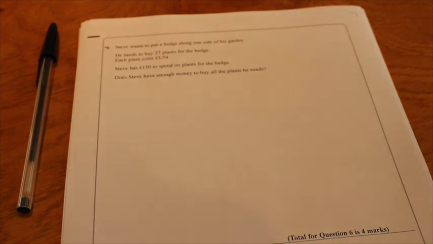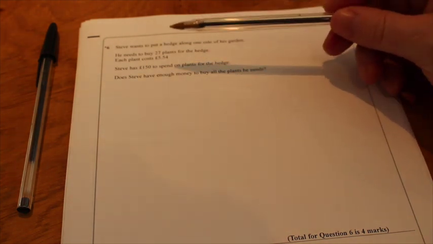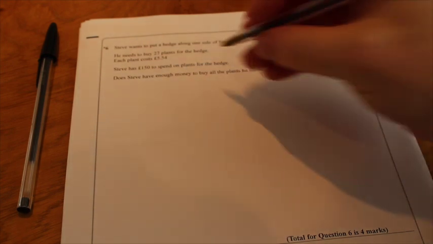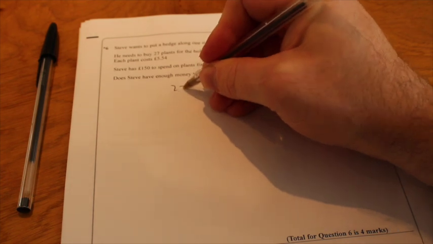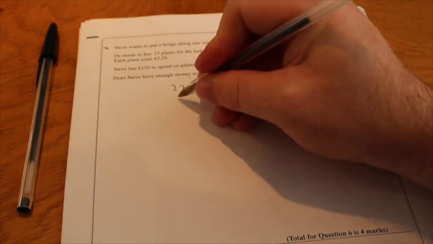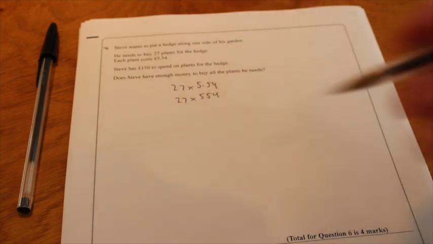So, there's 2 things here. One is working out how much he needs to spend on plants. So obviously if you've got 27 plants, each plant costs £5.54. That's going to be a multiplication. So we're going to do 27 times £5.54. Ignore the decimal, and we're going to do 27 times 554. Grid method.